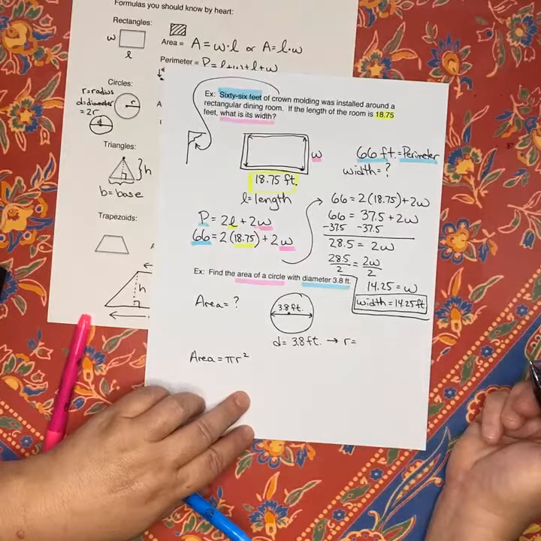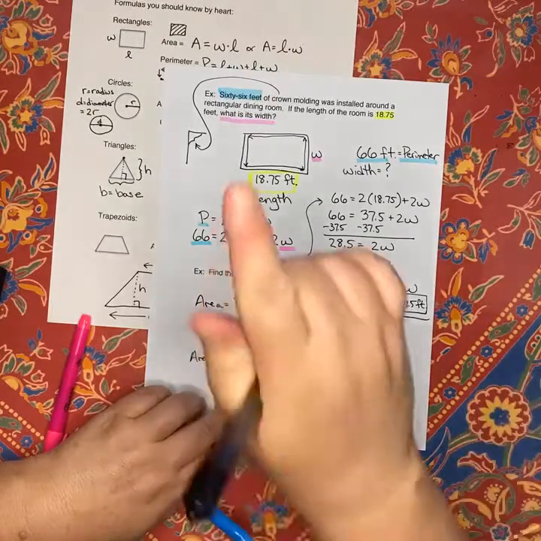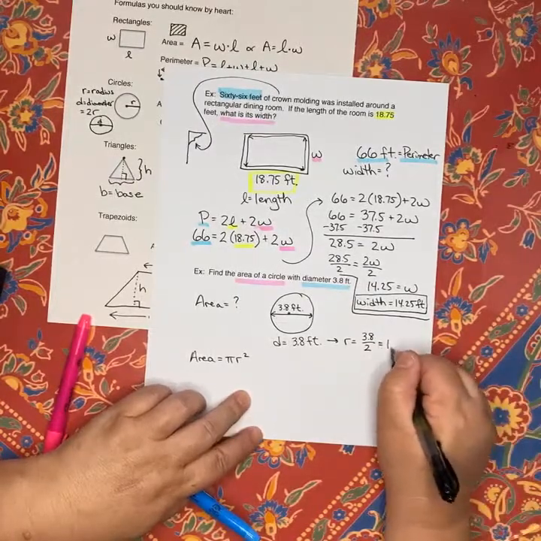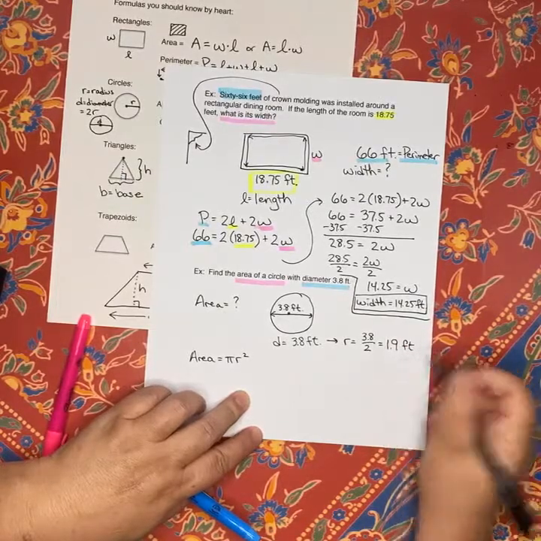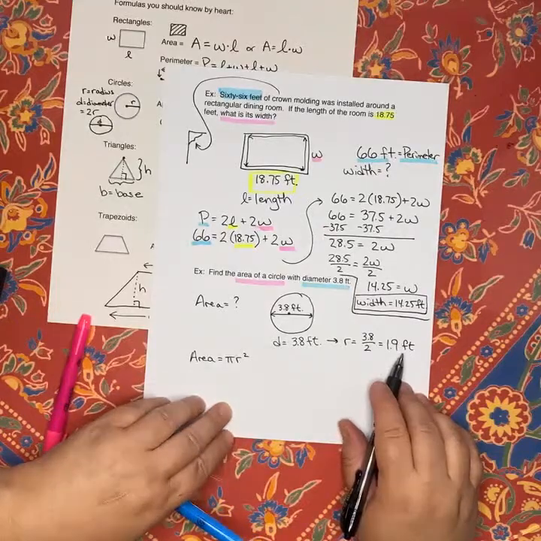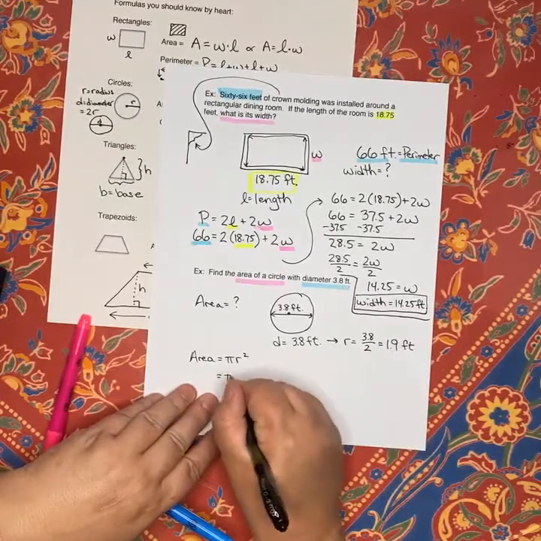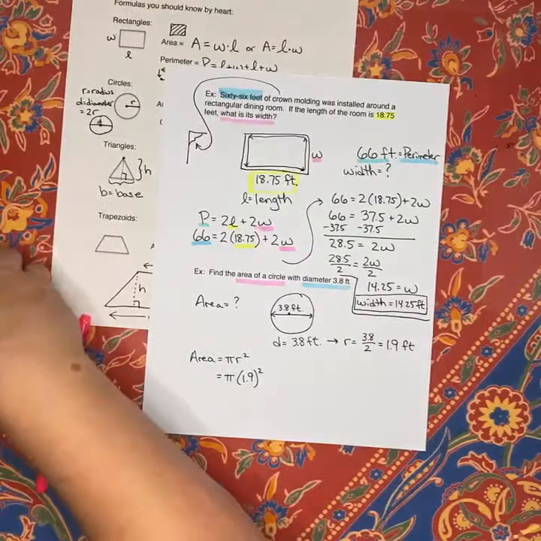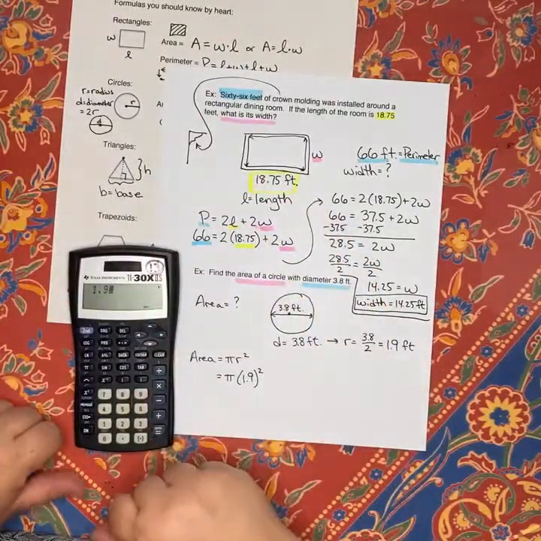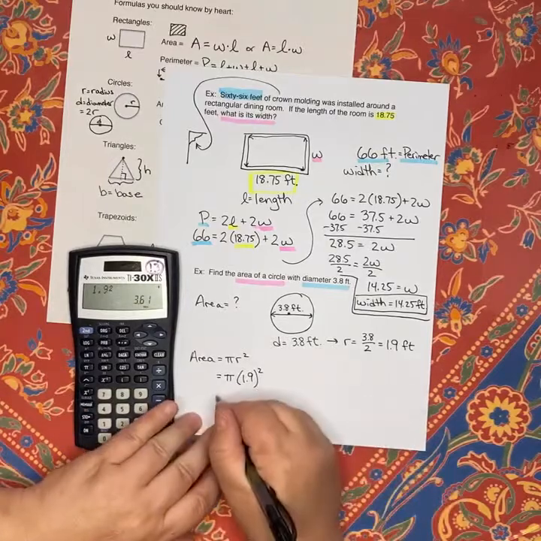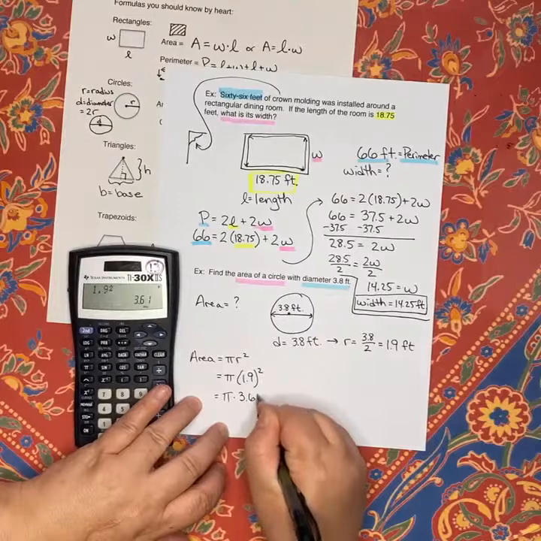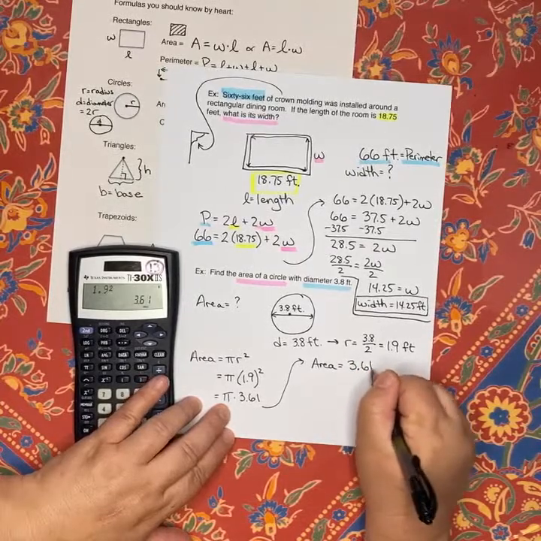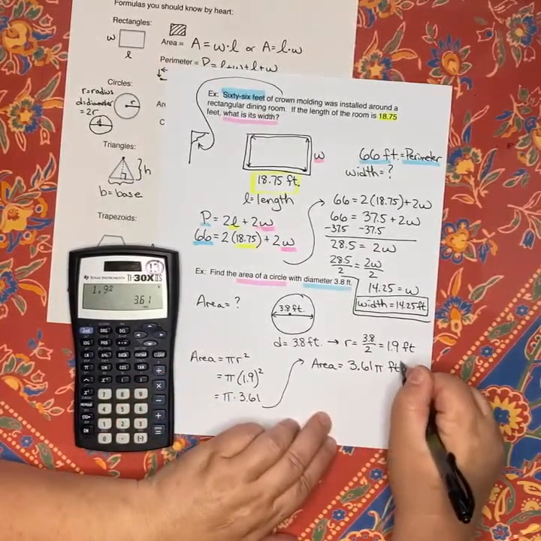The radius is, how do I get the radius from the diameter? You're right. 3.8 over 2. So you take half the diameter. I get 1.9. It's also in feet. Diameter measured in feet, radius is measured in feet. And so I come over here and I've got pi times 1.9, the quantity squared. And take a look here, 1.9 squared gives me pi times 3.61. So in other words, my area is 3.61 pi square feet.